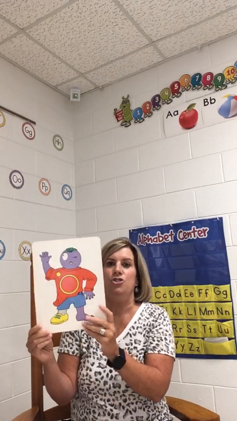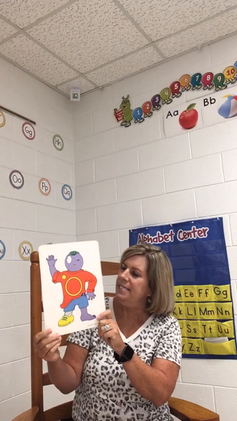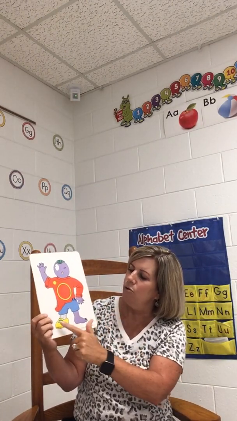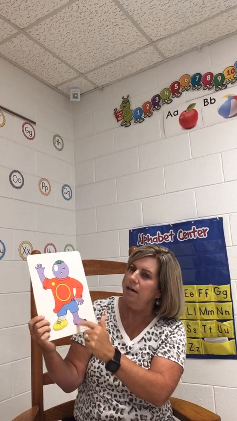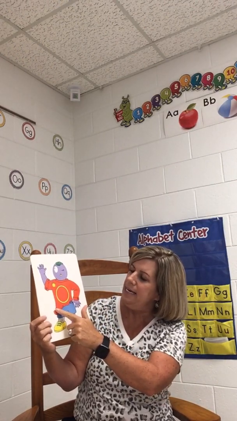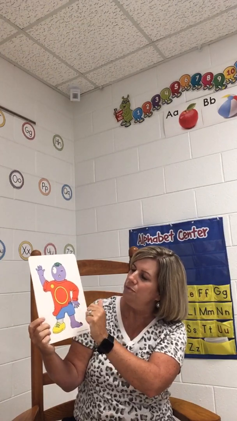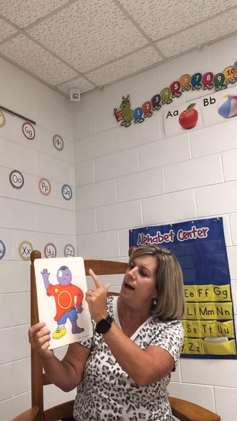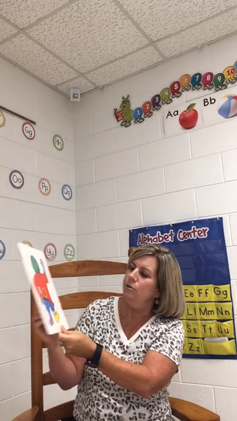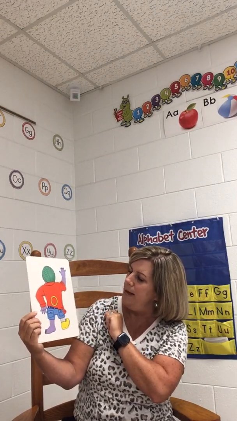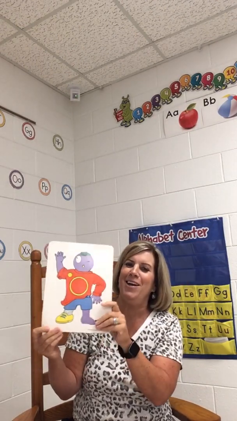All right, Mr. O has opposites. If you look at him, one arm is up, one arm's down. One shoe and sock on, one sock and shoe off. One side of his shirt is tucked in, one side is out. One sleeve is rolled up, one sleeve is down. One eye is open, one eye is closed. One pocket has a button, one pocket doesn't have a button. Everything about him is opposite.